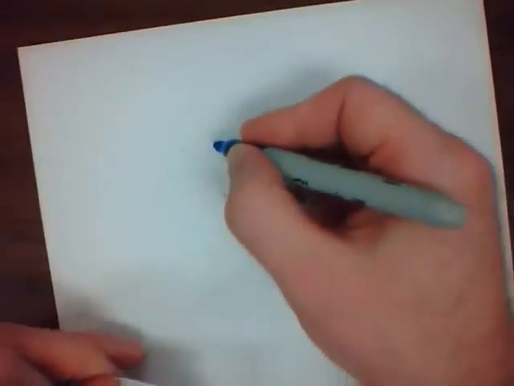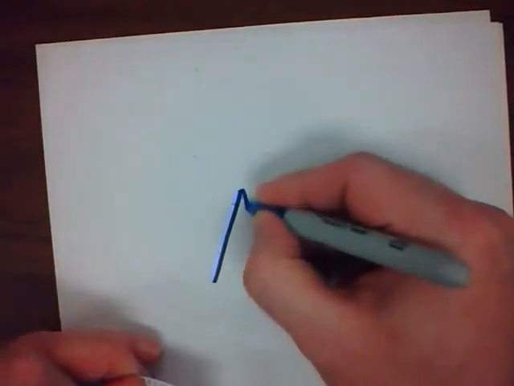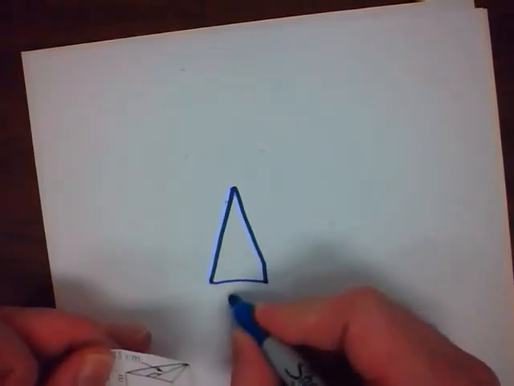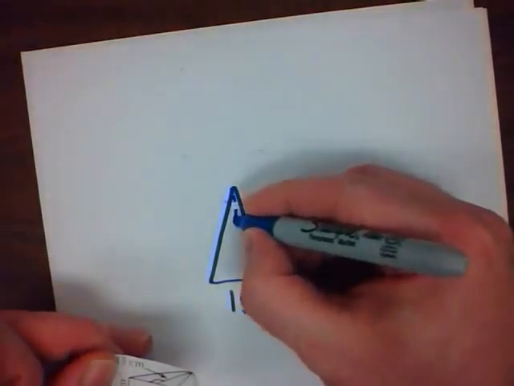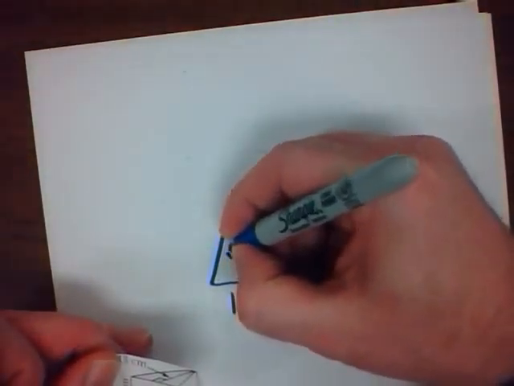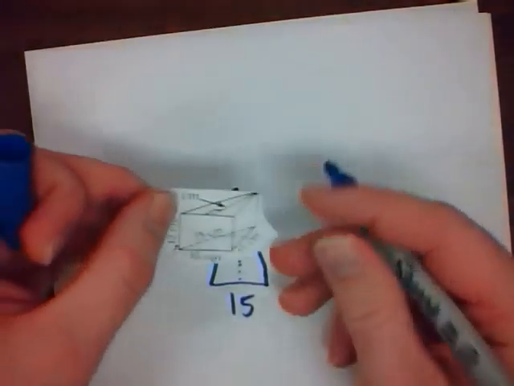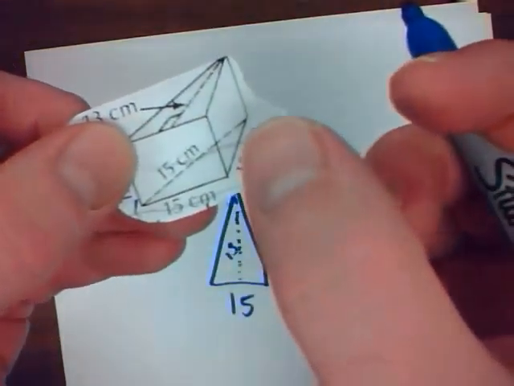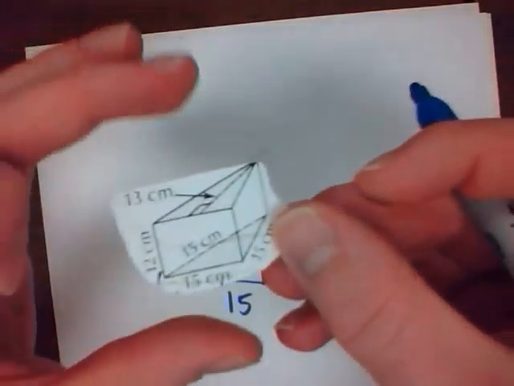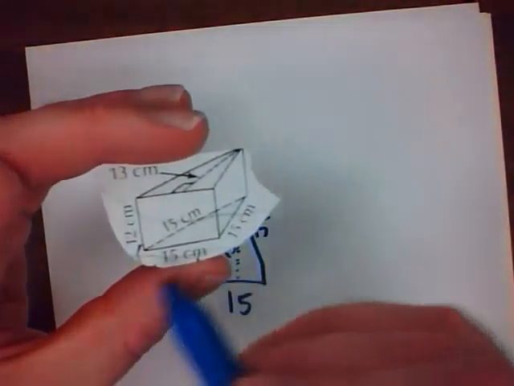So let's start by drawing myself the triangle. This is nowhere near accurate, but it will be enough for me to solve the question. That's 13. Now it also tells me, if you look nice and closely, that this edge here is also 15, so I know that that's 15. So now I have to draw all the different things.